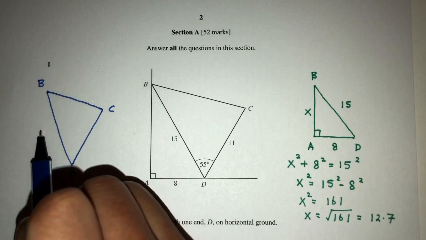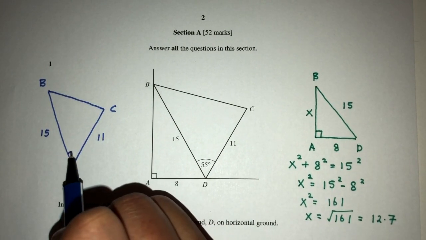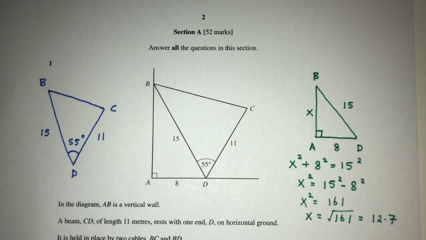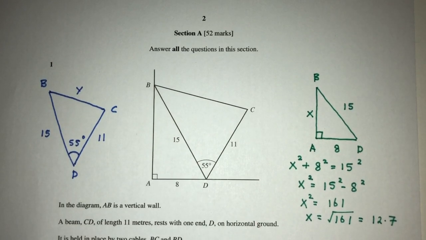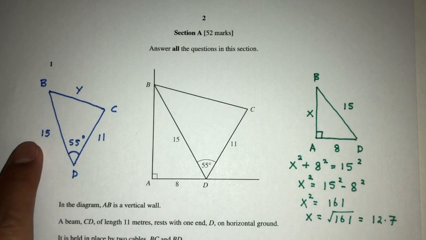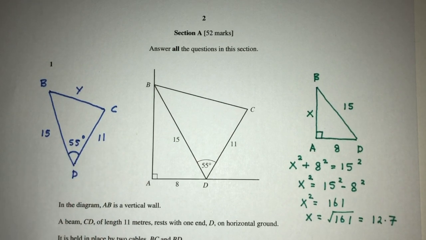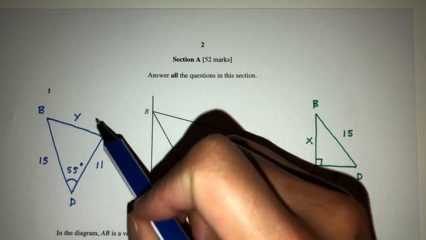This is D, this is C, and this is B. So we know this side, we know this side, and we know this is the angle 55 given to you as well. Now we are trying to find this side. Let's call this y. So how would you find the length of y? If you can observe, we have a triangle BDC. We know these two sides and we know the angle in between. So when you know those things, we can use the cosine rule to find y. So let's do that.